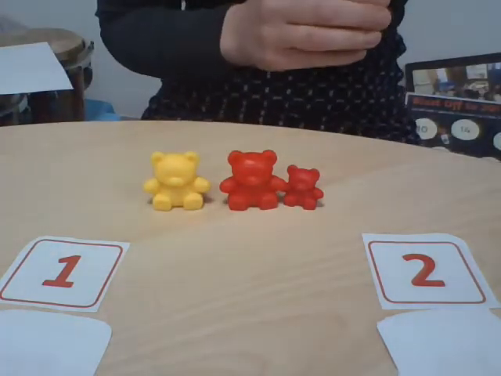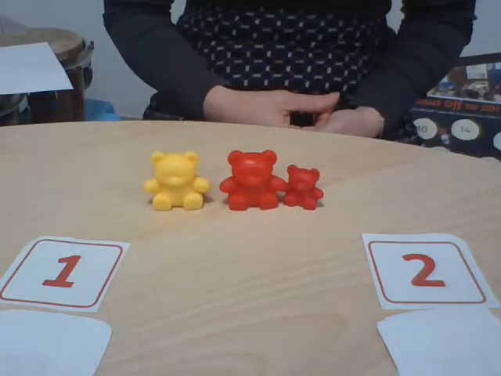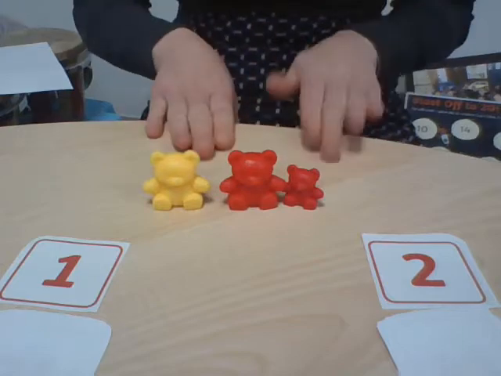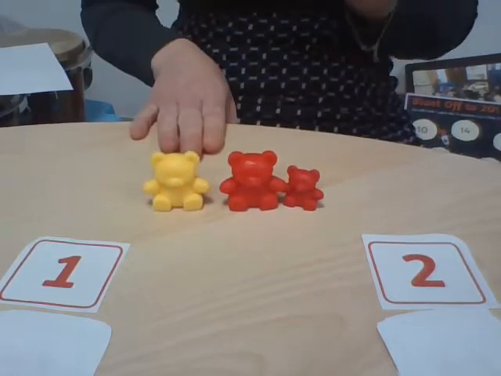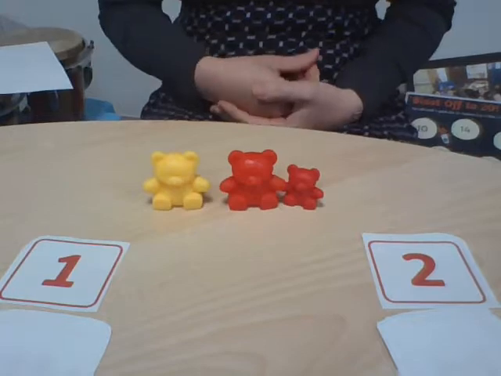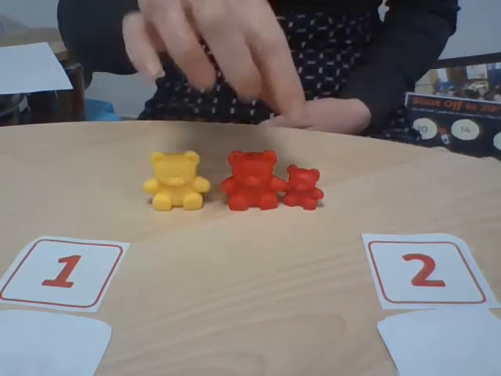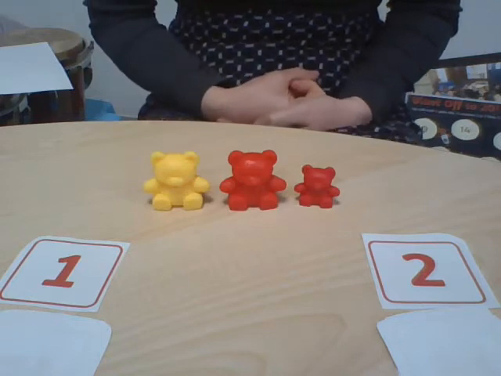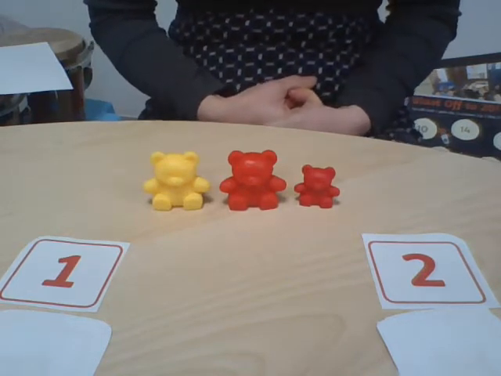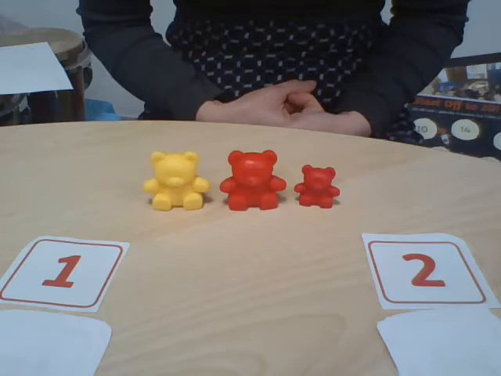Now, I'm going to try to subitize. Do you remember that word? Subitize. That's right. That word means that we don't count them. I'm just going to look at them and see if my brain can know how many are there. I think there's 3 altogether, 3 in total.